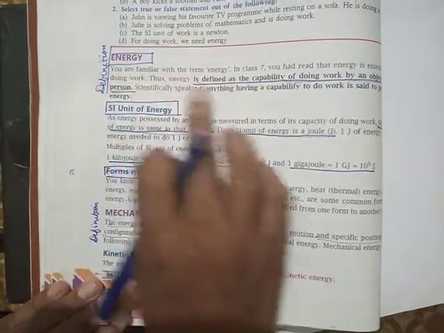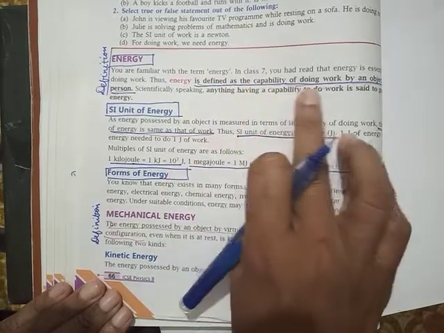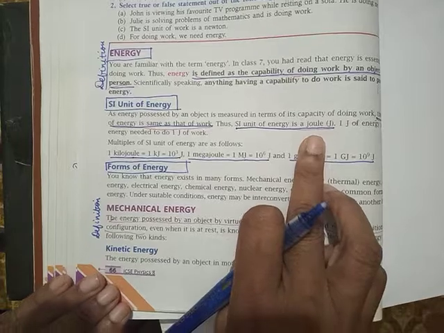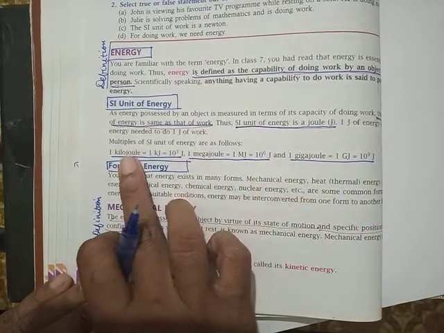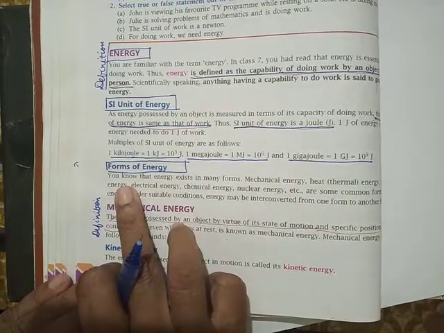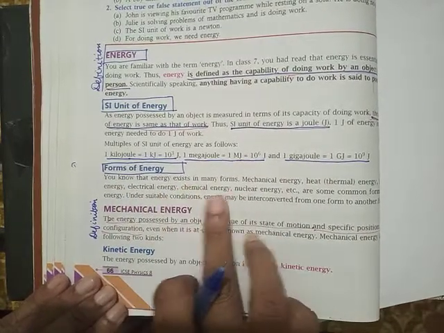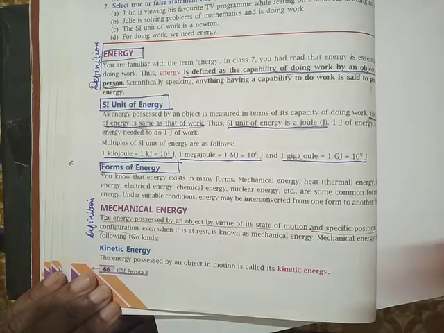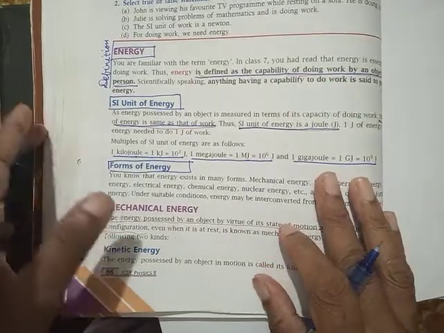Then in the next page you will study the energy definition. Energy is defined as the capability of doing work. The SI unit of energy is again joule. Bigger units are kilojoule, megajoule, gigajoule. And then there are various forms of energy. What are they? Till this you will study. The rest half we will do on Thursday.